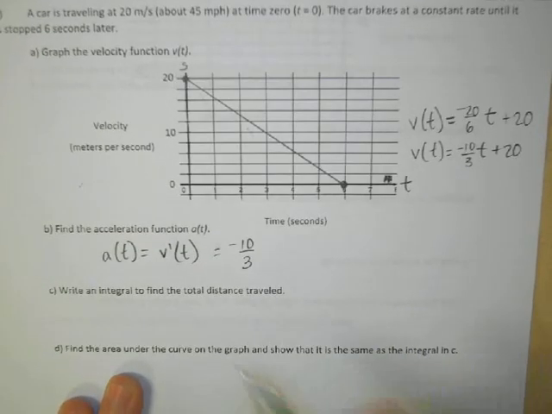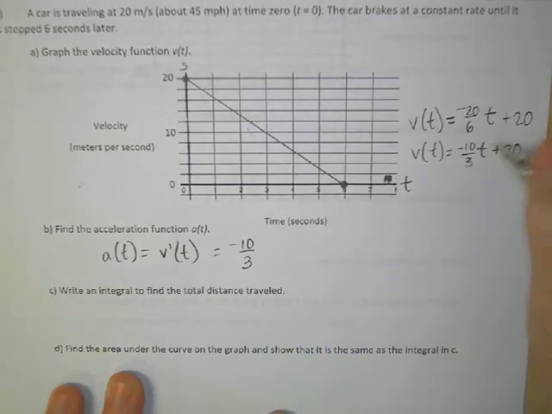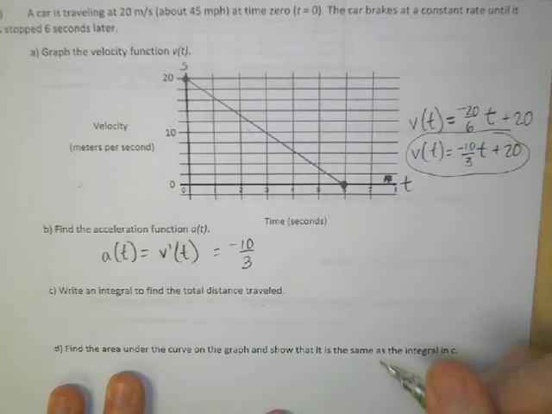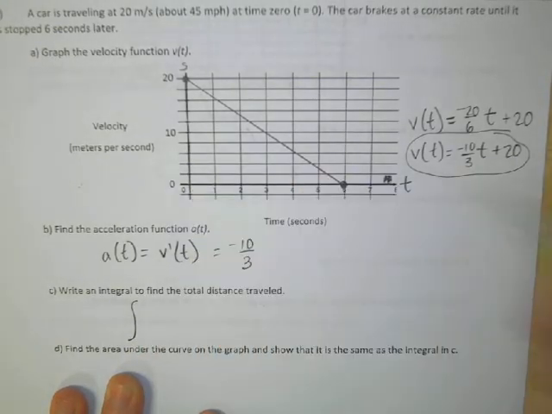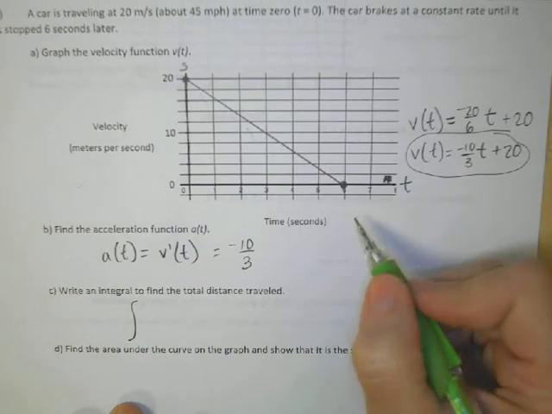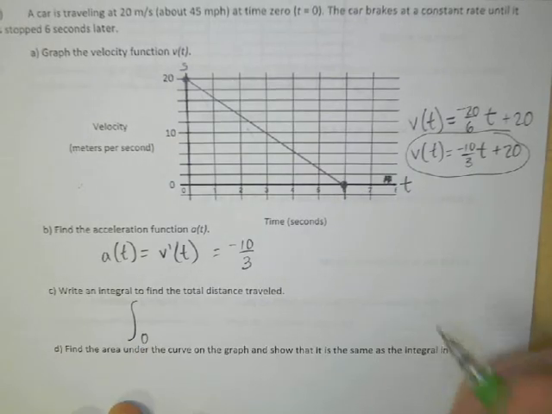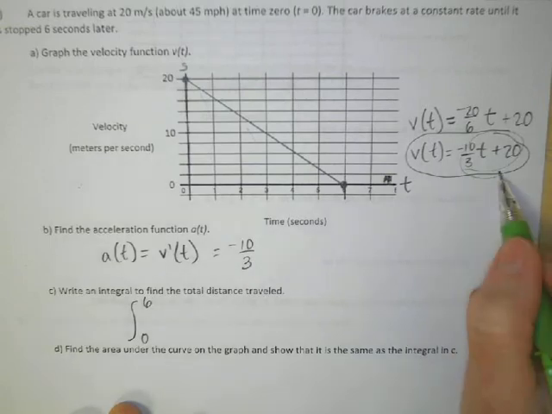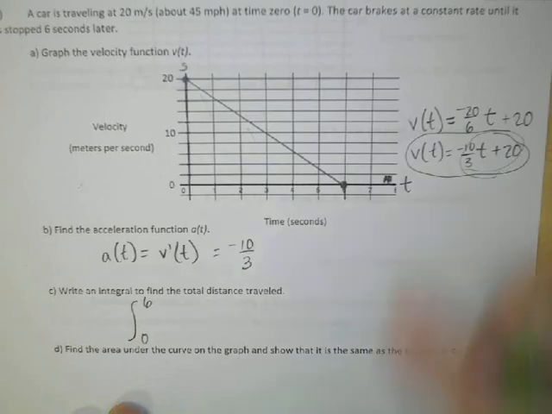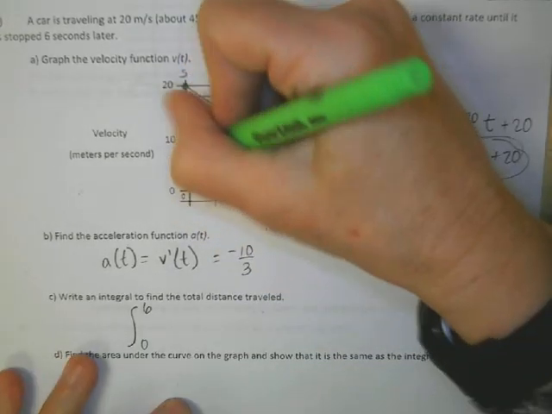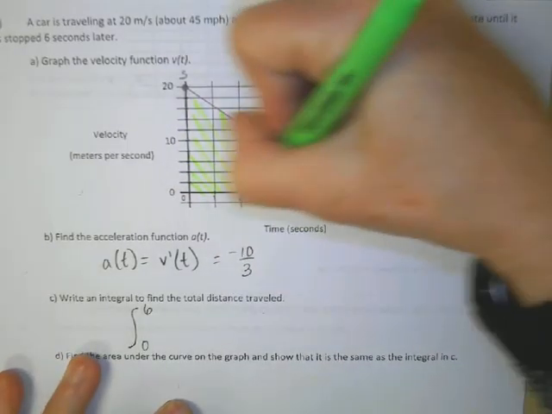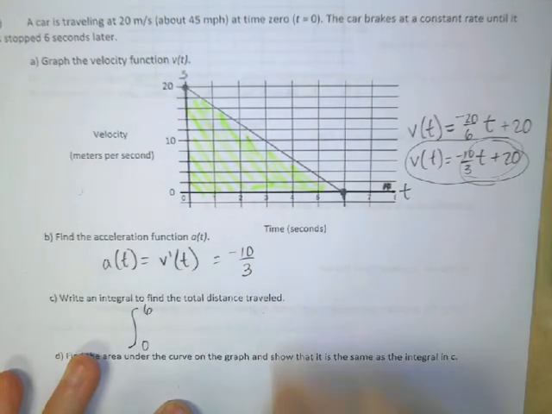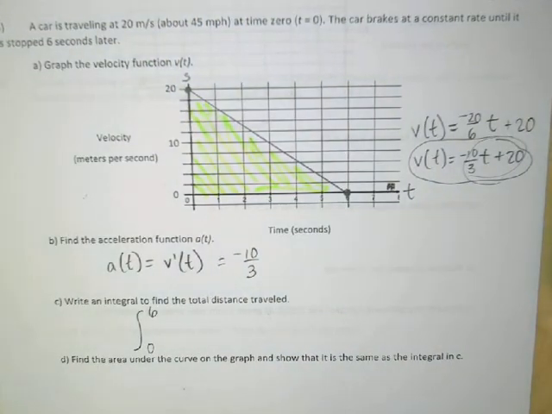Okay, so you're going to write an integral using the velocity function, and I'll help get you started. It's going to go from time 0 to when it stops. When does it stop? It stops at 6 seconds. So the integral is going to go from 0 to 6. And this is the function you're going to be integrating. Okay? I'll let you take it from there. And then you're going to figure out what's the area underneath here. Figure that out, and they should match. They should be the same. If they aren't the same, something went wrong.